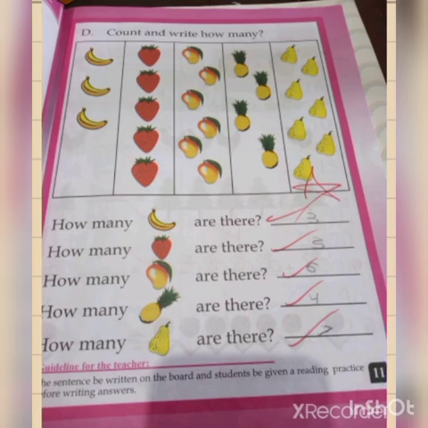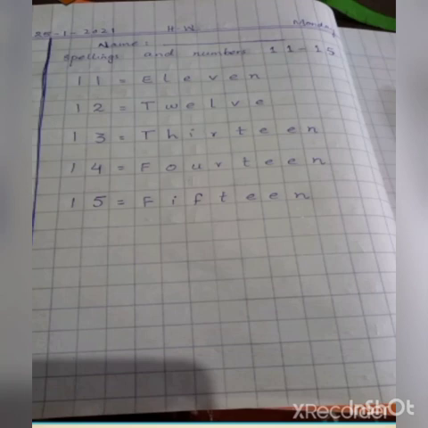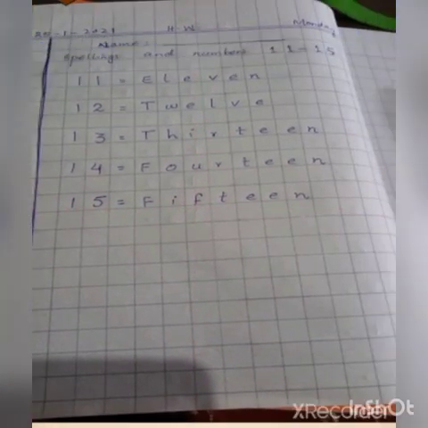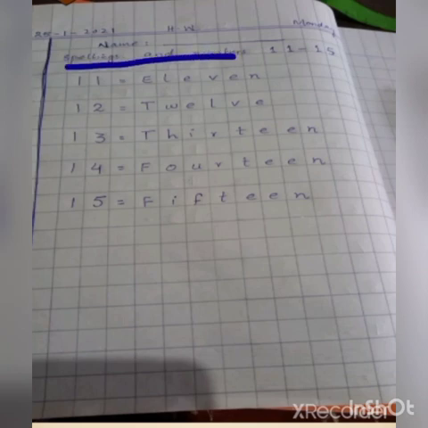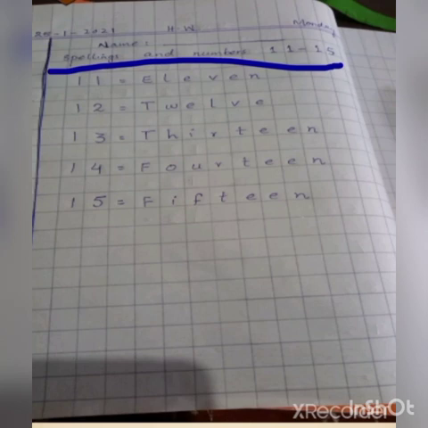Okay. Now come on to the next page, on copy work. What do you have to do on the copy work? First of all, you know what to do. First of all, you have to write date and day. What is date and what is day? Okay. And write your name here. And the topic is spelling and numbers 11 to 15.